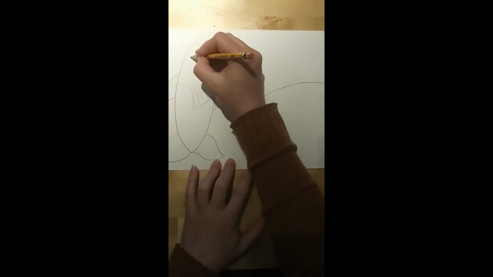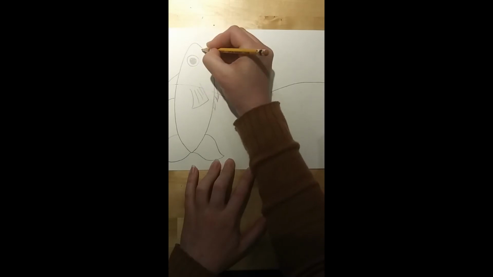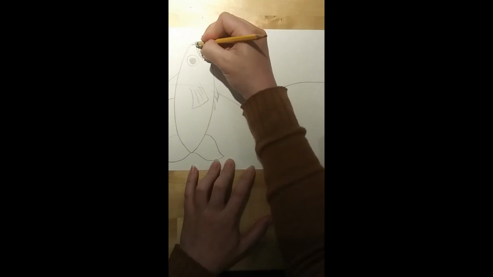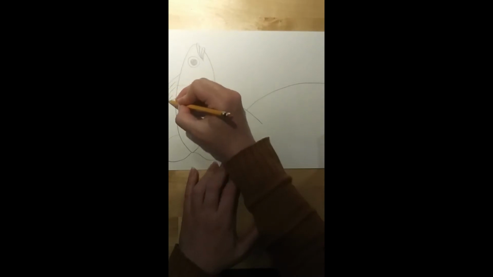So let me add some more details to my fish. It's going to have one big giant eye. It's going to be kind of like a clueless, guppy looking fish. Maybe he's gonna have a mouth like this with some lips on there. Now your giant doesn't have to be the most perfectly drawn thing, because again, this is just kind of something silly and fun.